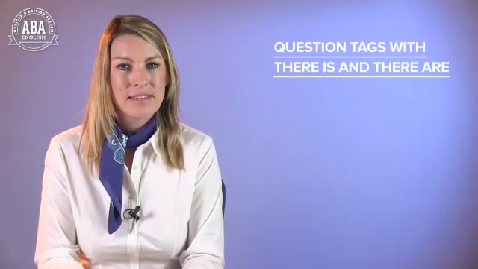And finally, question tags with there is and there are. We can use question tags to ask for confirmation at the end of the sentence. Look at these examples. There is a good film on TV tonight, isn't there? There isn't much to do here, is there? There are a lot of people here today, aren't there? There aren't any taxis on Sunday, are there?